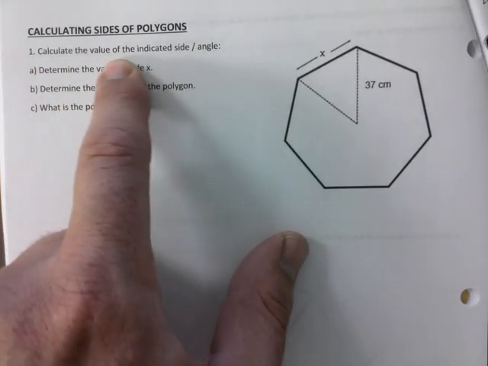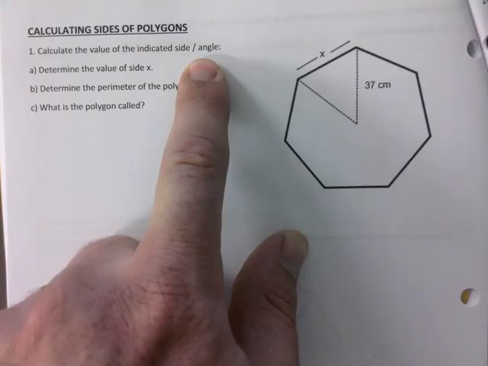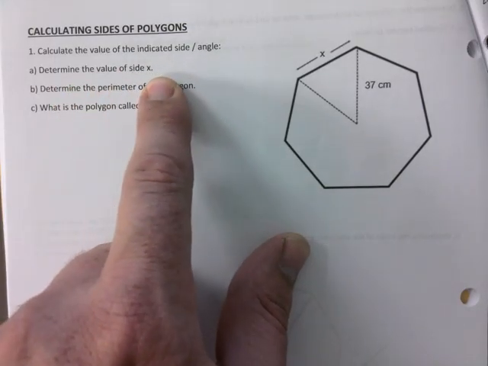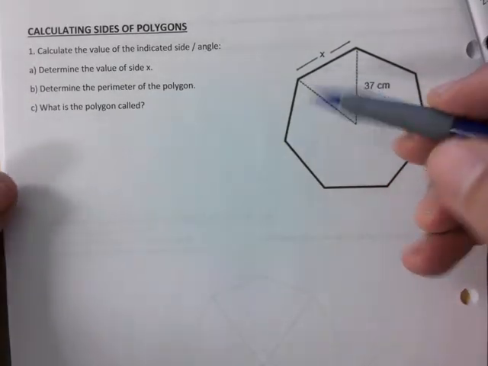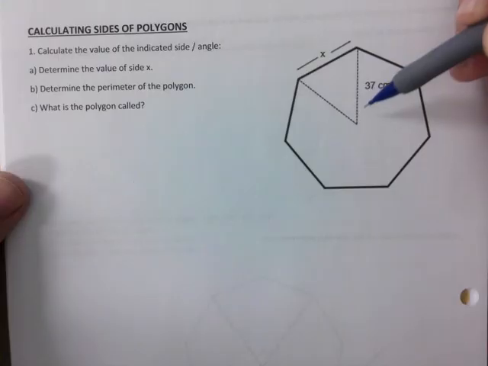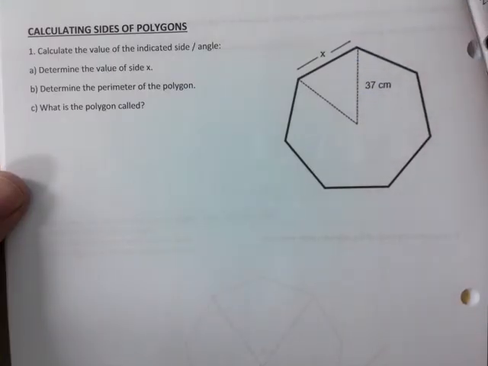So calculate the value of the indicated side or angle. We're going to determine the value of x. So we want to know this side. You should immediately recognize, oh, there's a triangle here. I bet I can use sine law, cosine law to solve for it. But you have 0 angles, correct?